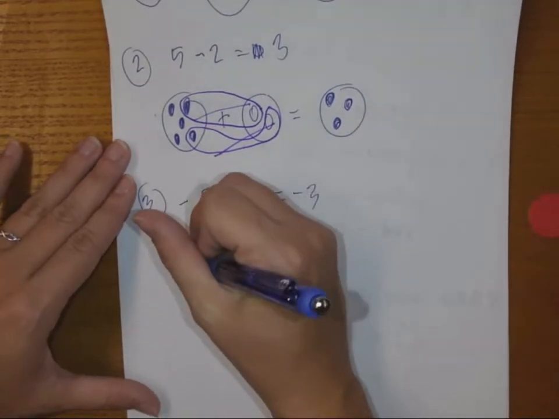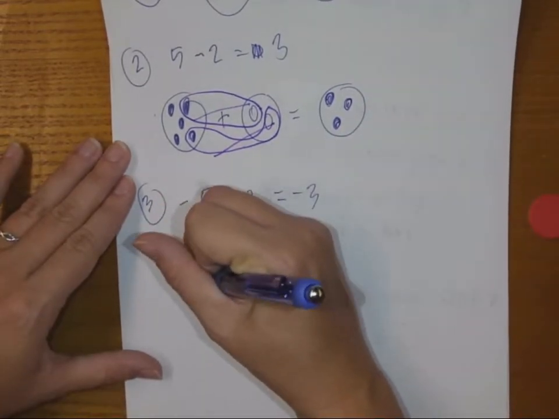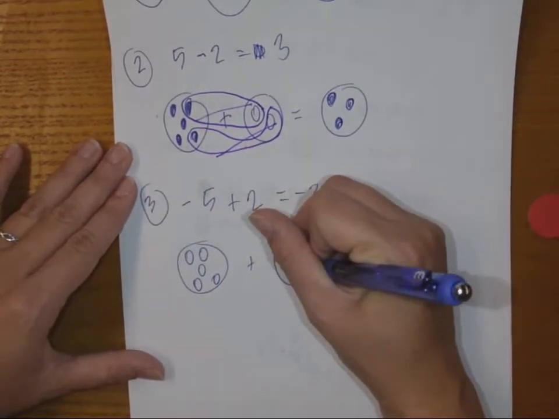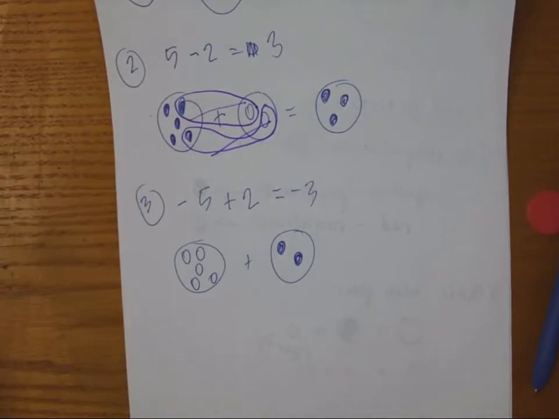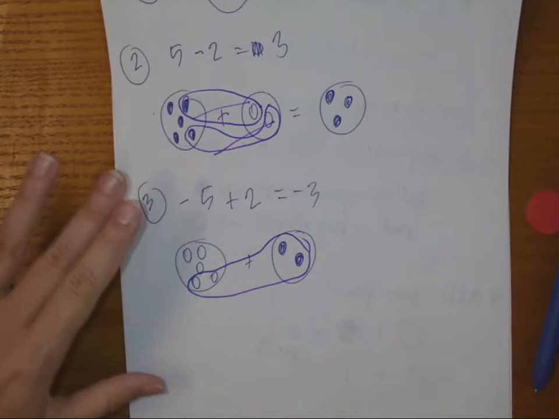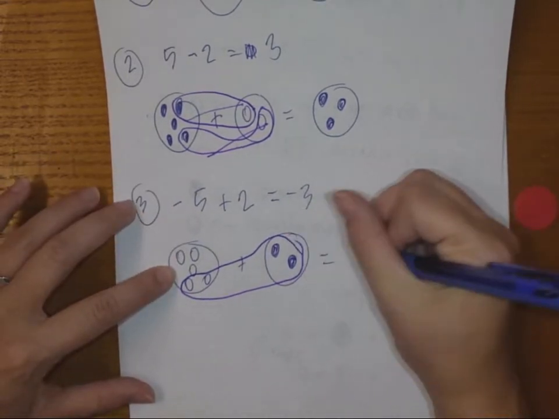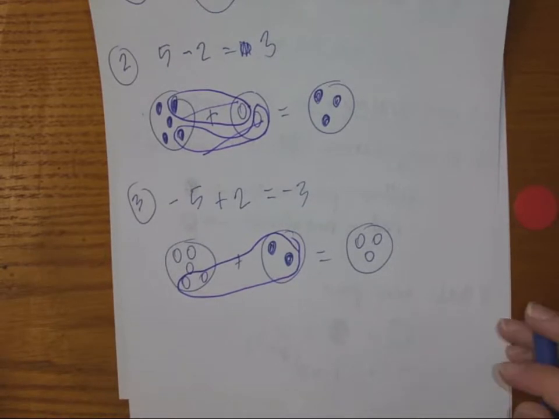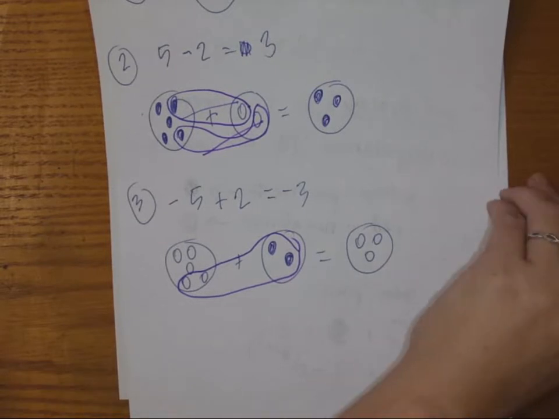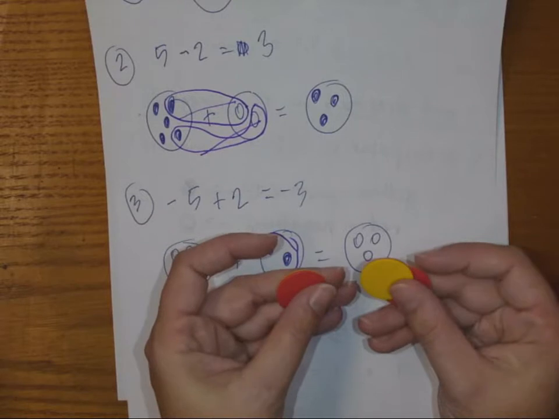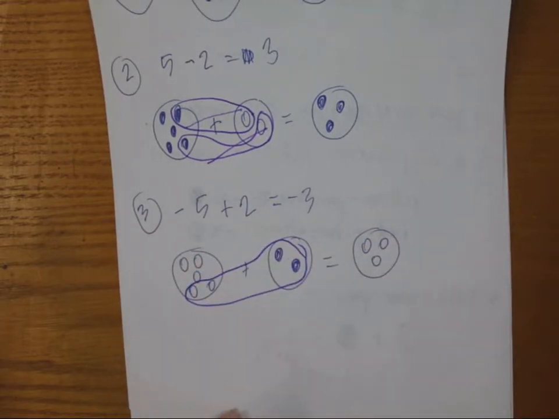Okay, so picture 5 negatives plus 2 positives, so 2 yellows. I can make 2 0 pairs here, and so I get a total of 3 reds left, which is -3. So that's one way of thinking about negatives, with making 0 pairs, and the picture with the manipulatives, the red and the yellow, really helps students see the 0 pairs.